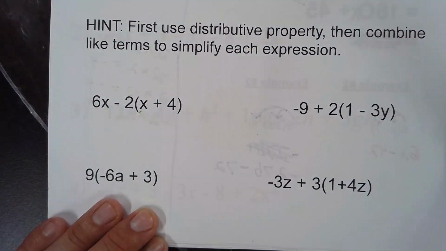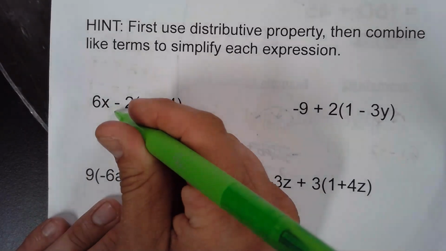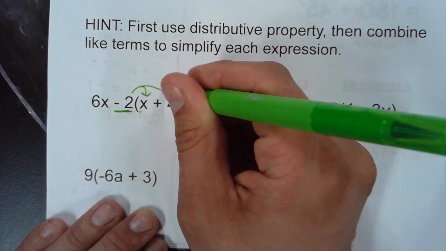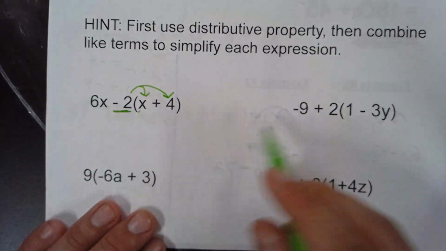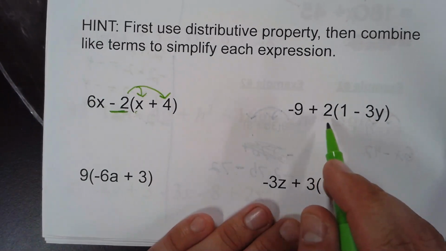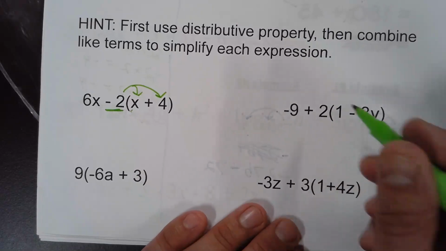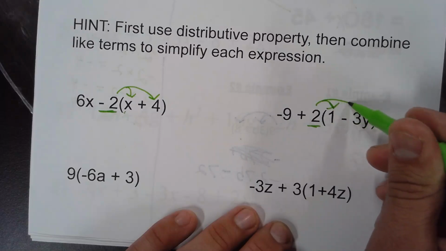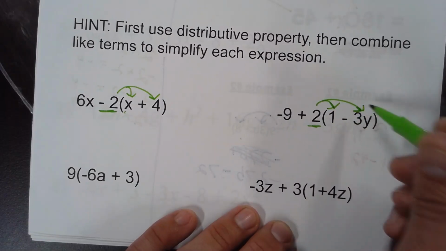let me think about this for a second, hang on. Yeah, so it would be that negative 2 right there is multiplying this and that. Same with this next example, negative 9 plus 2 times 1 minus 3y. It would just be that 2 multiplying the 1 and the 3y.